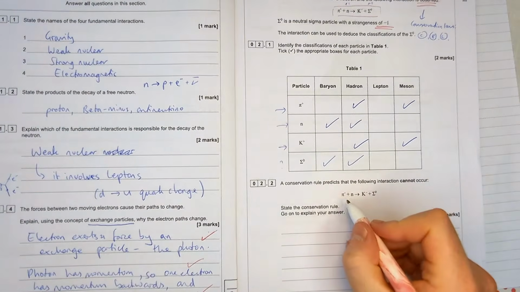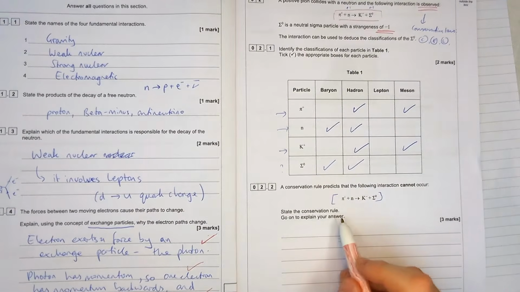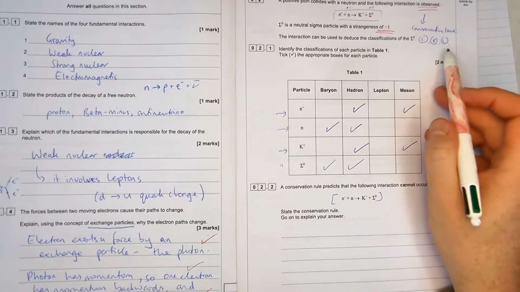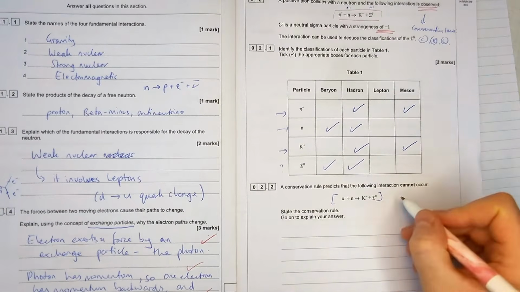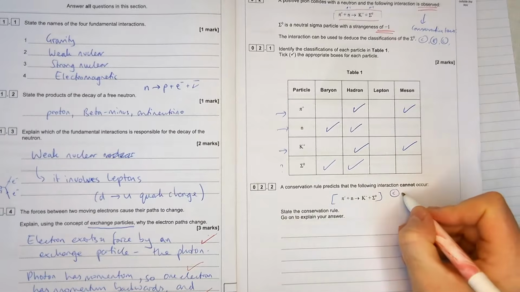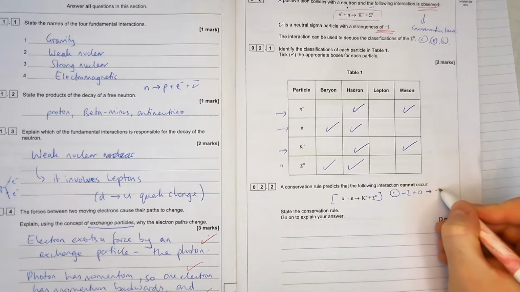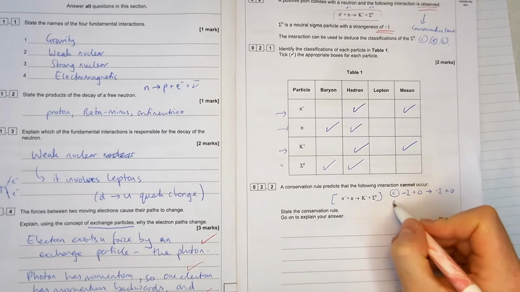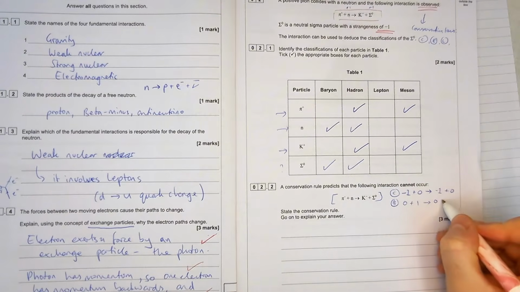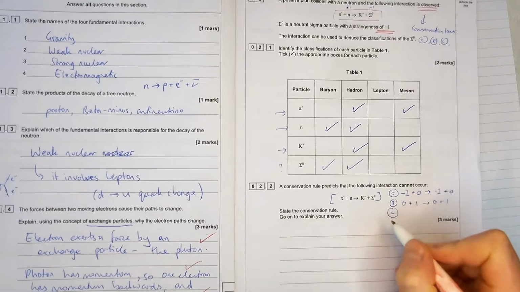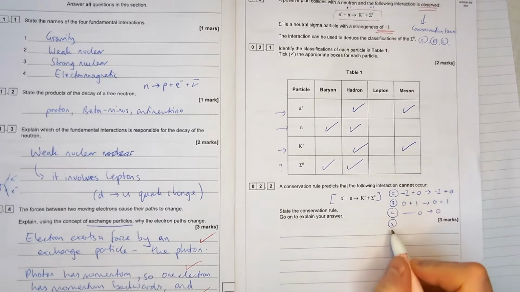Down below it says a conservation rule predicts that the following interaction, so it's a slightly different one to this one, will not occur. State the conservation rule. So let's look at those four we just mentioned and see which one it might be. If we look at charge, you don't have to do this in your answer line, you can do it anywhere really. But charge, I've got -1 for the negative pion, +0 makes -1 plus 0, so that's fine. Baryon, we just said that the baryons are the neutron and the sigma particle, so that's fine. Lepton number, there are no leptons involved here, so basically 0 makes 0. So it has to be this last one, which is all about strangeness.